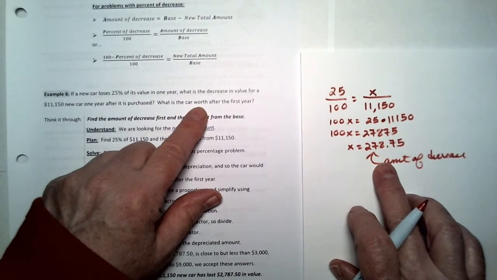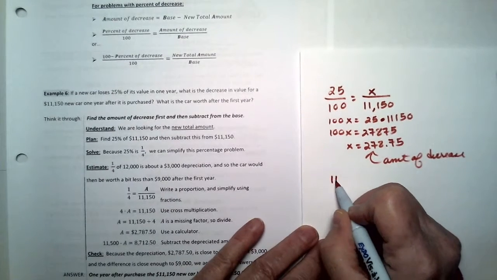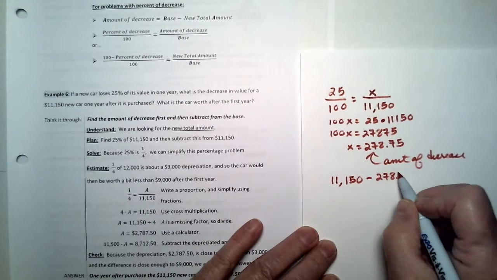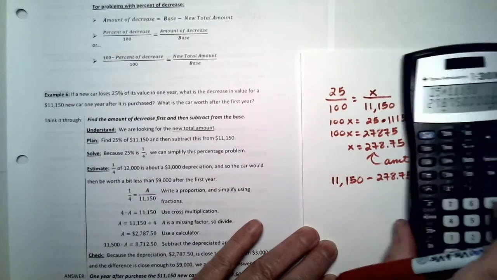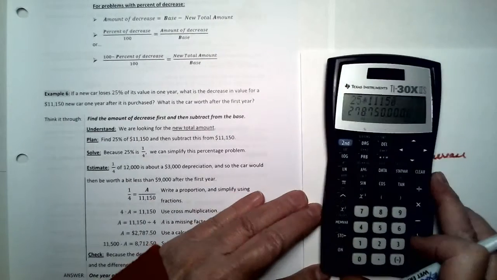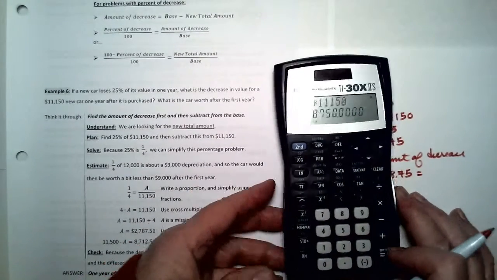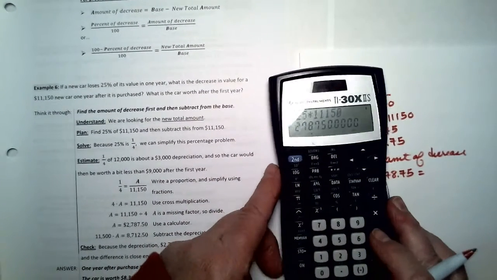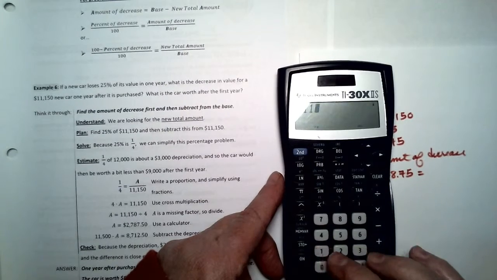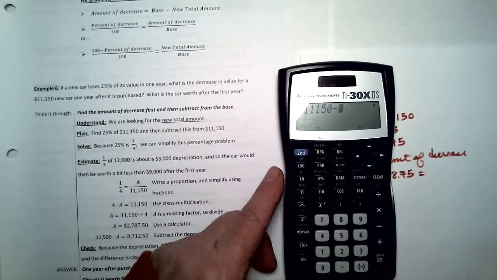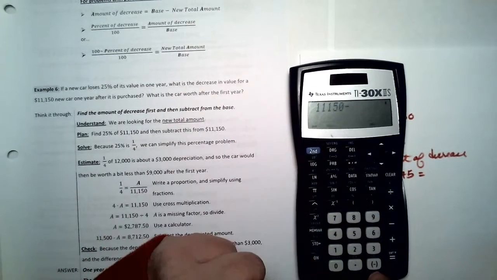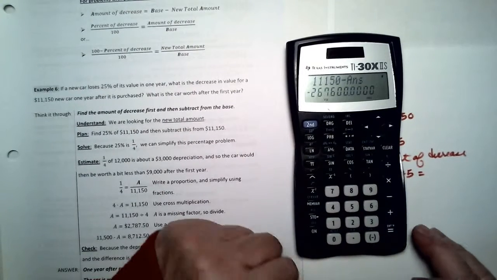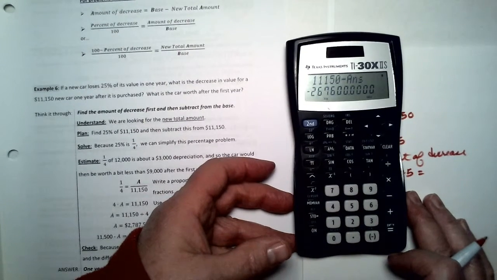Well, I'm just going to go ahead and take the original price, which was $11,150, and I'm going to subtract the 278.75. And I already have that part sitting on my calculator, so I'll show you how to do this so that you can recall your answer. So there's the answer for the discount. I'm going to put in the original price, which was $11,150, minus, and now I'm going to recall that answer, so it's second, and then I'm hitting the negative sign right down here. And I get an answer of 26.